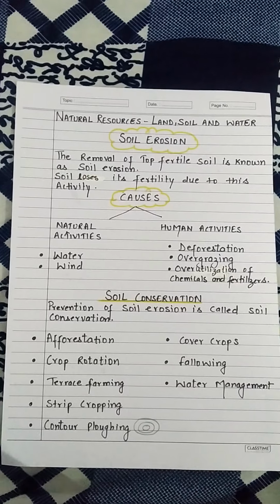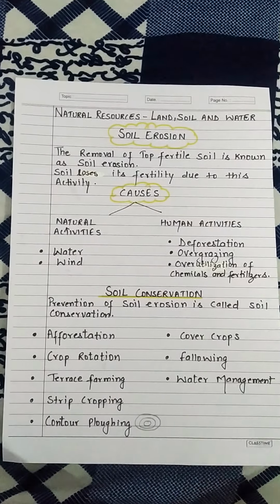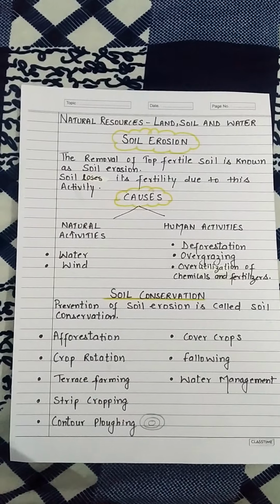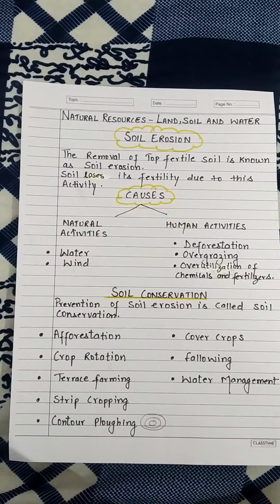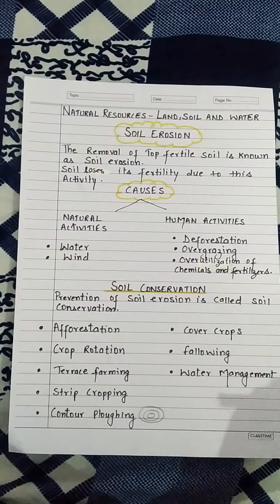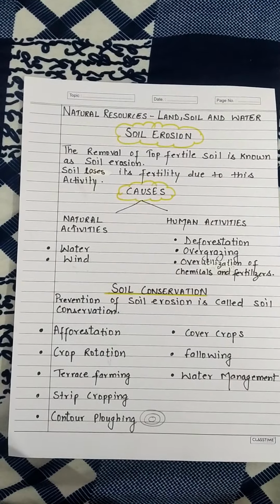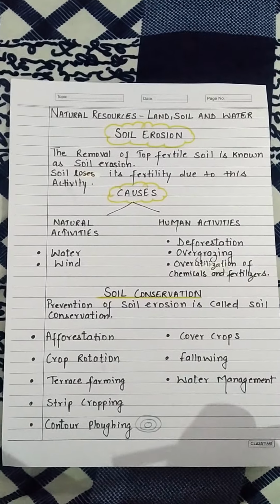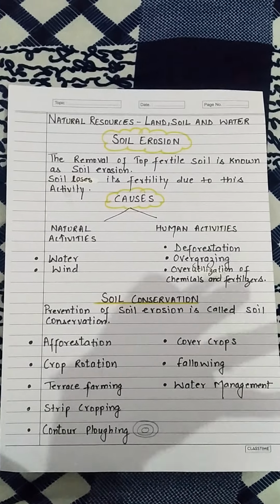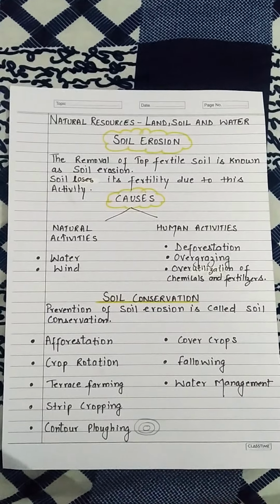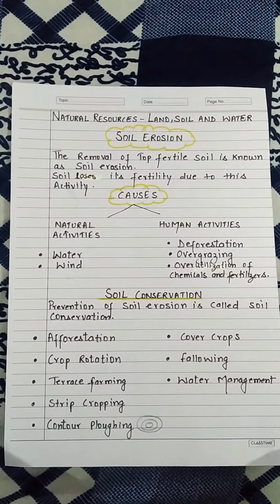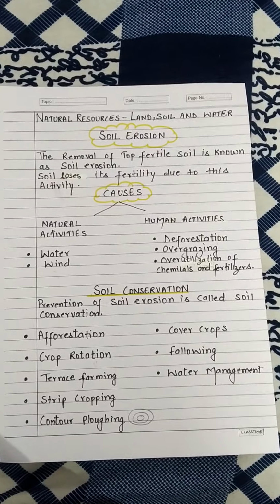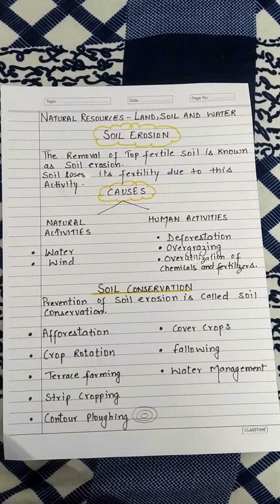Crop rotation should be done, so that the field is always covered with crops or plants, so that the soil can be protected. Strip cropping can also be followed, in which different strips are made to grow different types of crops. In all cases, what we are doing is covering the soil, so that soil erosion is prevented, or there is less soil erosion from natural effects. I hope you are getting what we are doing.